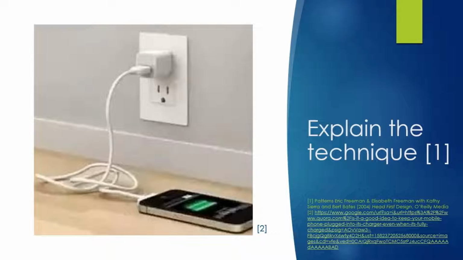It has a micro USB connector on one end and a two-prong connector on the other, allowing systems with different connectors to connect with one another in a useful way. The other thing that is happening is the AC power from the wall is converted to DC power that the phone can use.